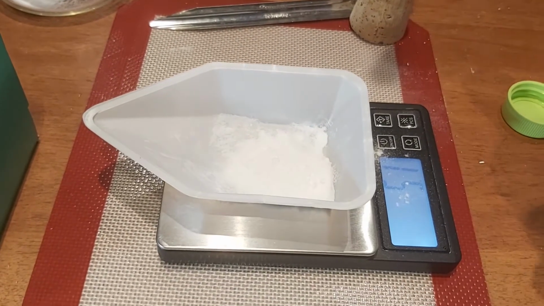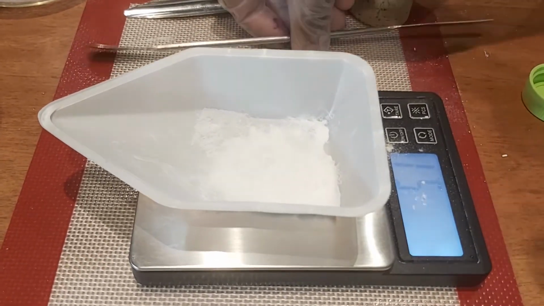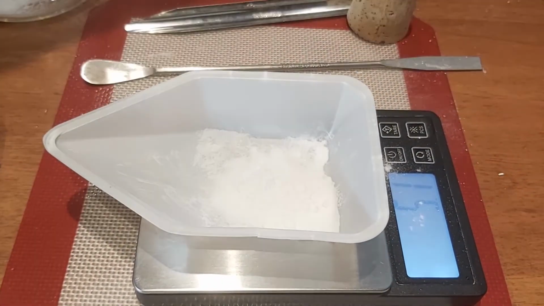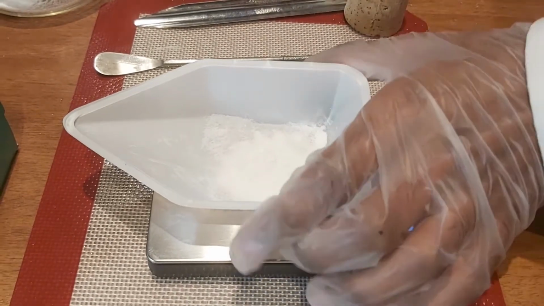Again, same results. So now we don't need this anymore. Put it back. Now we're going to put this into the beaker.